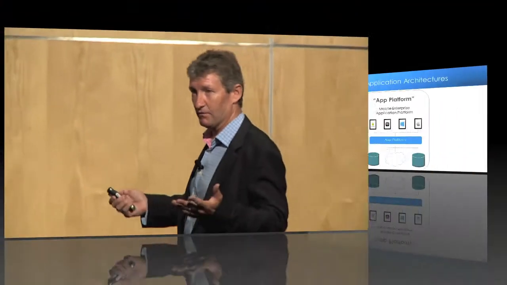The architecture in the middle is where you put in a platform, an enterprise application platform, that will give access to backend systems in a predefined way and render your apps on any screen, whether it's mobile or tablet or laptop or a touch screen, TV or a kiosk product, and that's called a platform.